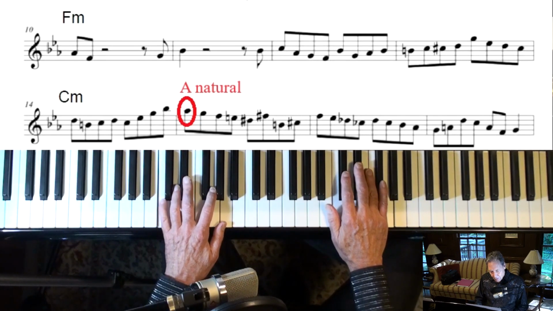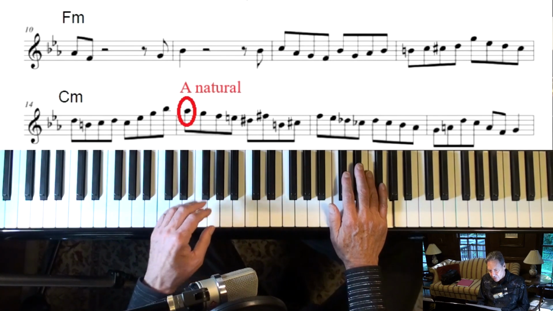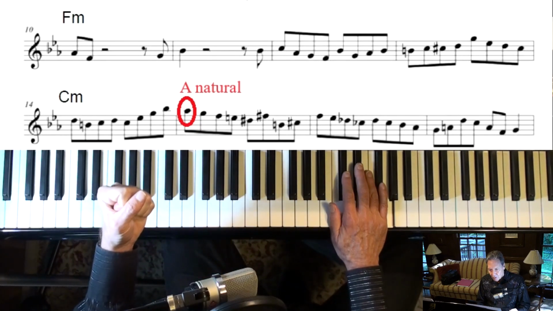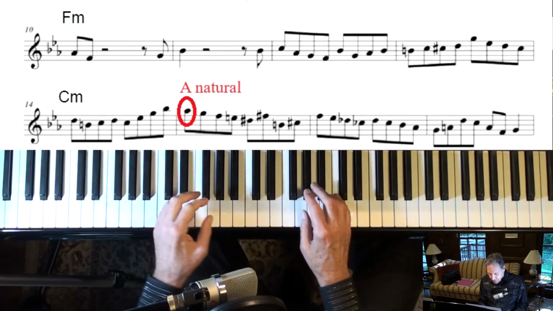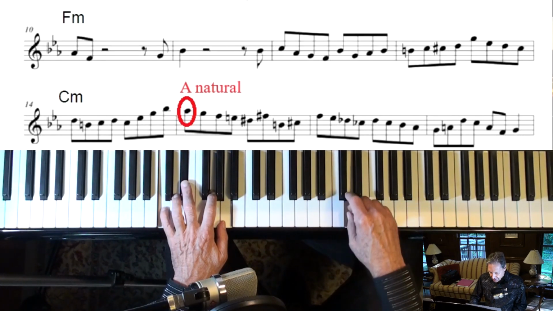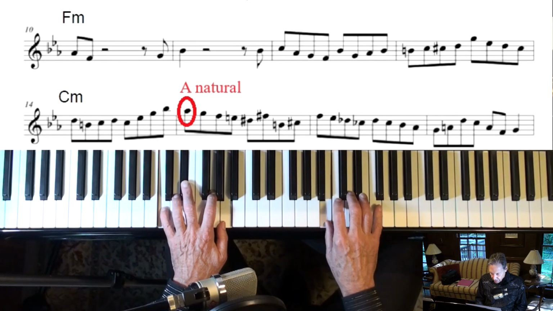This is McCoy doing what's called side slipping, or playing outside of the normal harmonic boundaries, right? So on C minor 6, all right, that's cool. That's part of that melodic minor ascending scale.